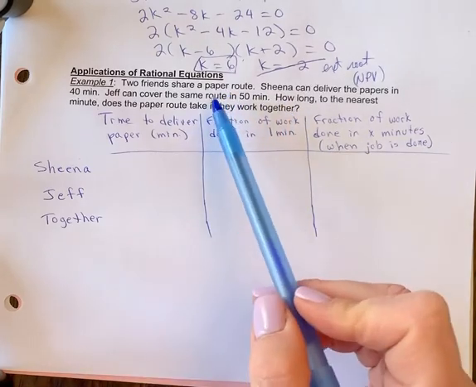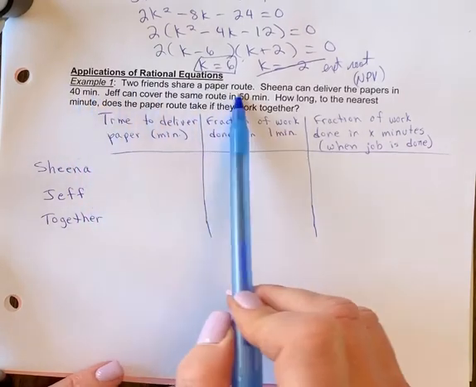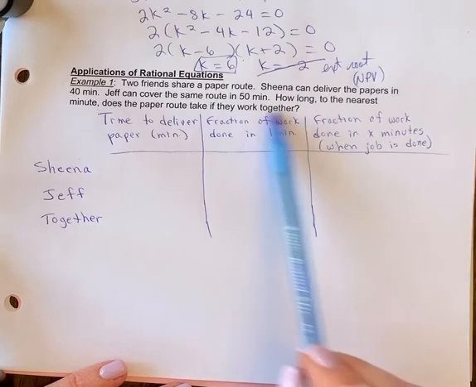So, of course, it's going to take less time. So we know our answer is going to be less than 40 minutes. It's not the same time frame, so we can't just take the average of the two. So I set up a table to help us.